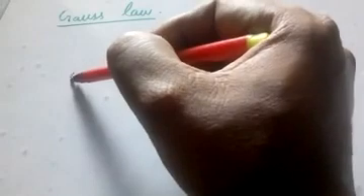Let us study Gauss law now. For this, first let's take a big positive charge here. The positive charge is plus q, and then let's take an imaginary surface. This imaginary surface is actually a spherical surface.